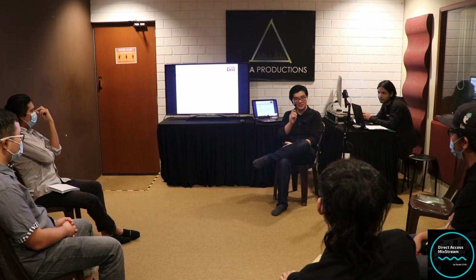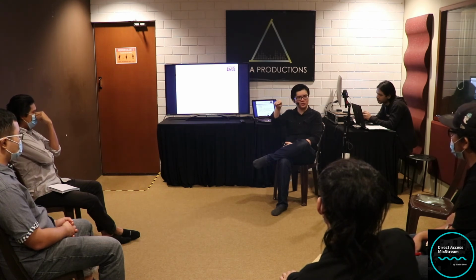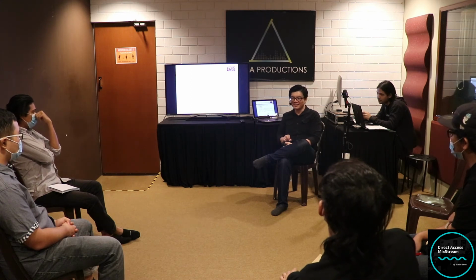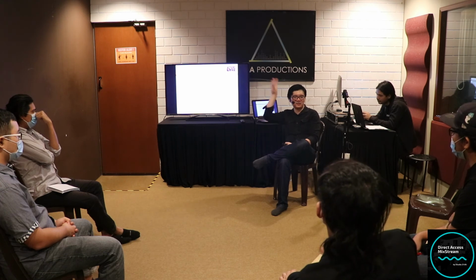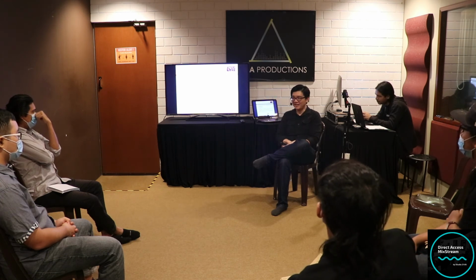In this case, let's say you want to mute the channel, so you turn the volume all the way down. What happens if it's pre-fader? Suddenly the reverb is still there. Now that is definitely going to be weird.